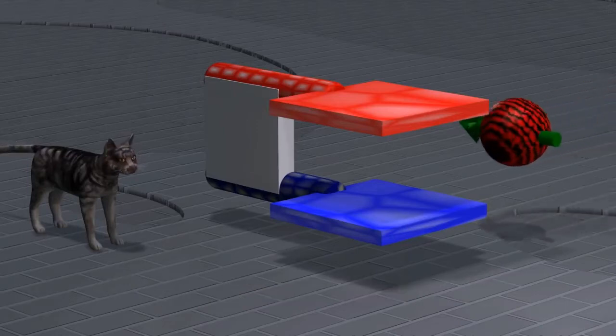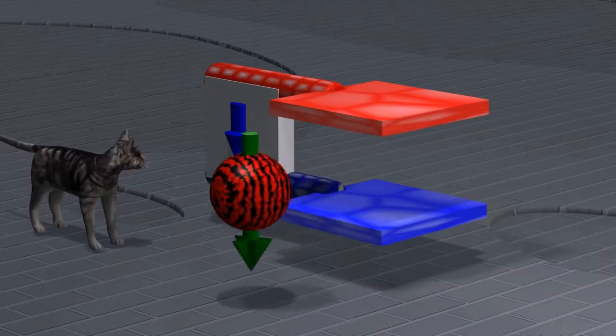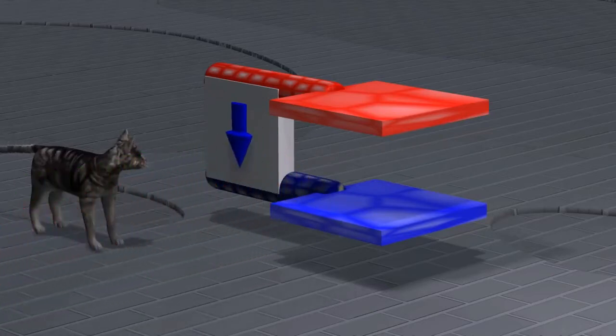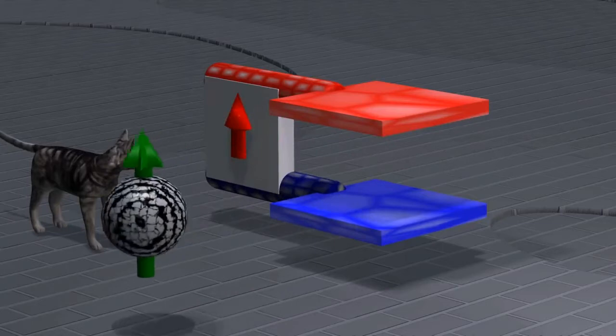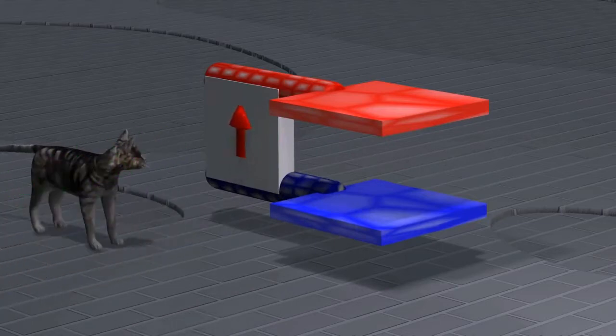It is not possible to simultaneously measure the spin of a particle in more than one direction at a time. If we want to know the direction of the spin in the horizontal direction, then we need to rotate the detector.